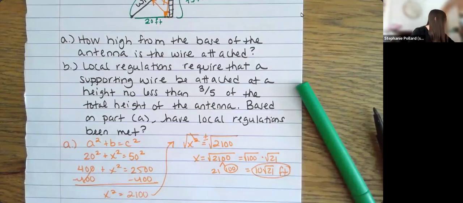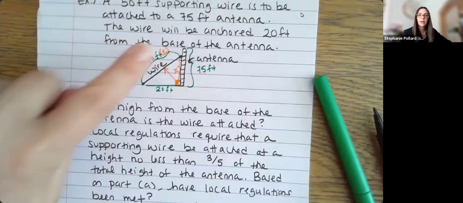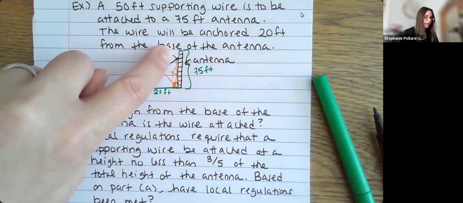Now, again, this is one that you probably want to put into your calculator. And if you do, you get about 45.8 feet. So it's about almost 46 feet above the ground is where we would attach it. So it's not all the way up to the top, right? There's a little bit of space there where it gets attached.